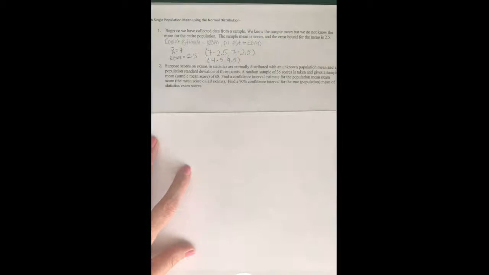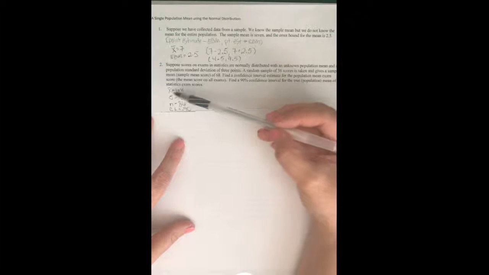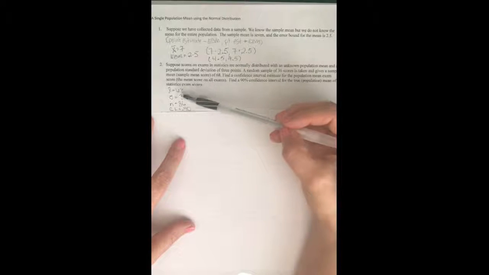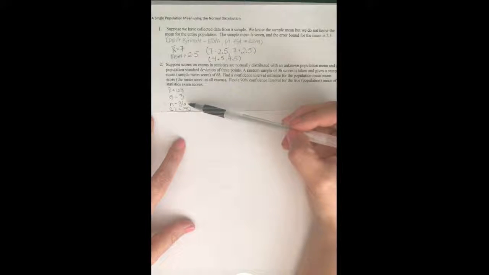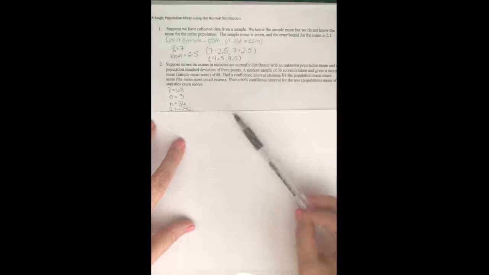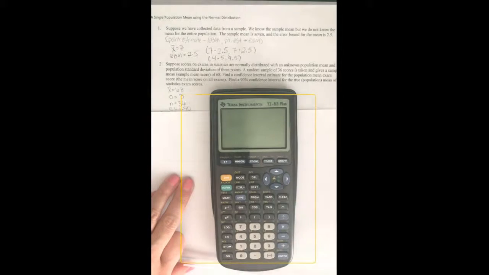So let's go ahead. The first thing I did was write out all of our information. So the sample mean is 68. The standard deviation is 3. The number of samples is 36. And the confidence level is 90%. Now we are going to get our calculators, and from this point, we are able to use our calculators to get our answer.